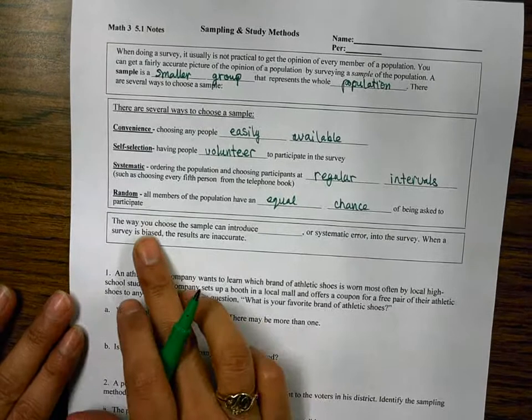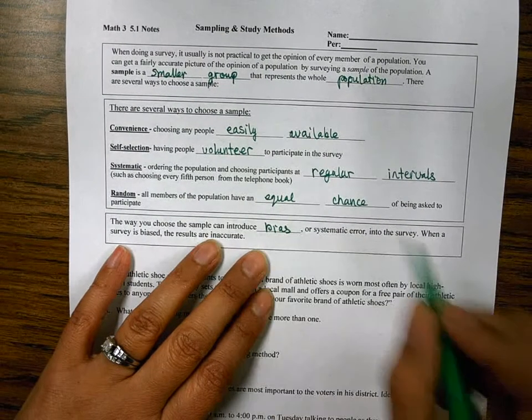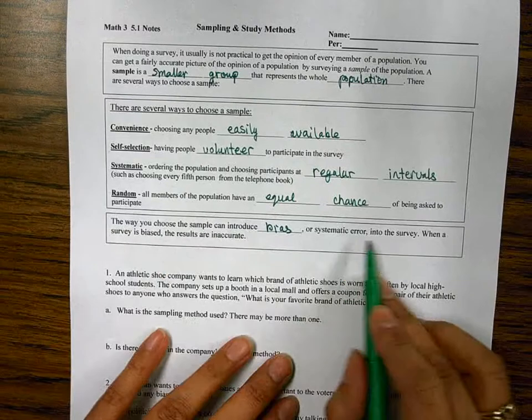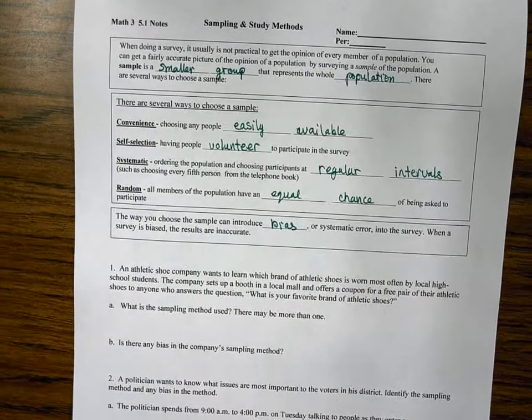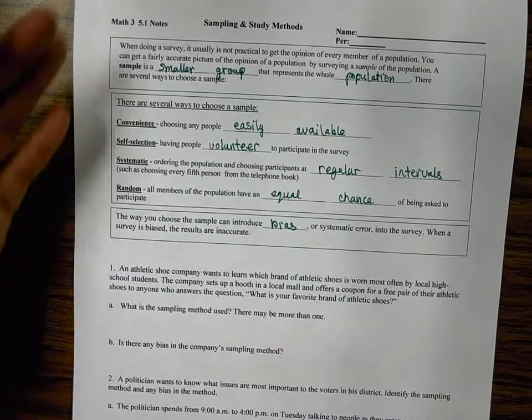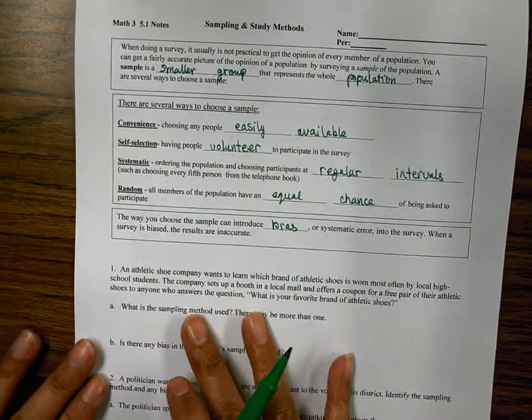Okay, the way you choose the sample can introduce bias or systematic error into the survey. When a survey is biased, the results are inaccurate. So how can certain situations be biased? Okay, so let's take a look at some examples.